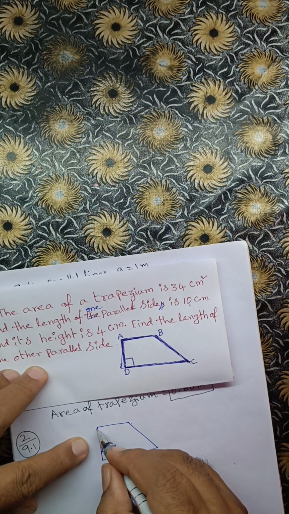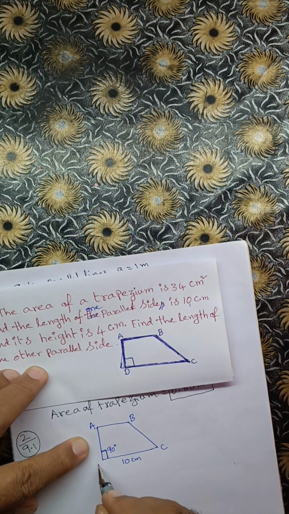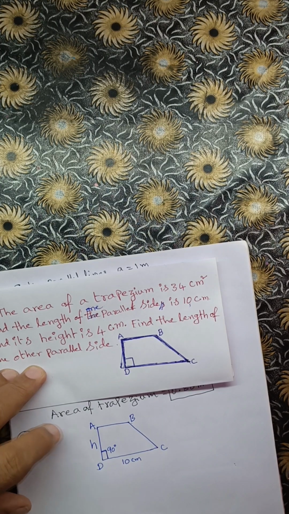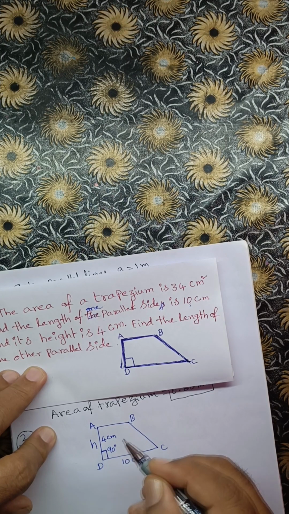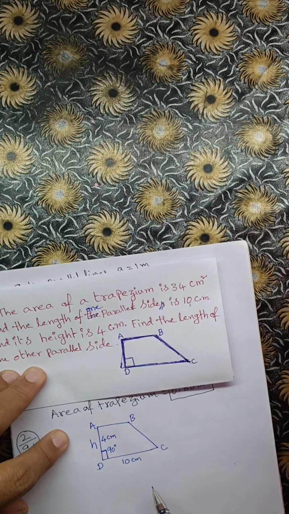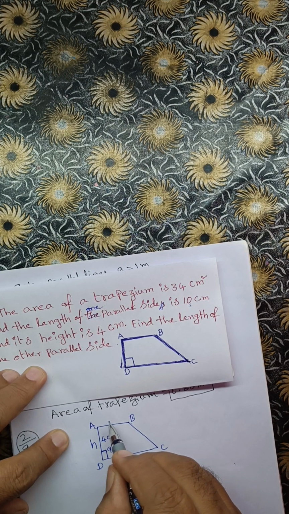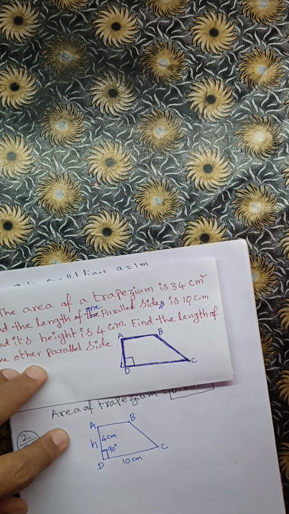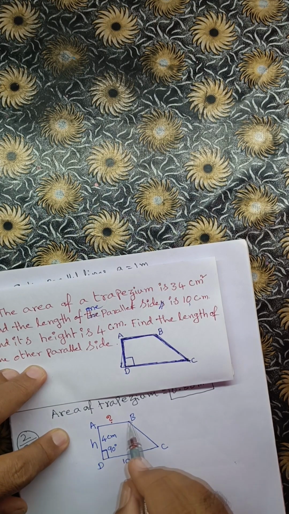So we can take this as A, B, C, D. Now AD is the height. The height is 4 centimeters. Now we have to find this length, AB.